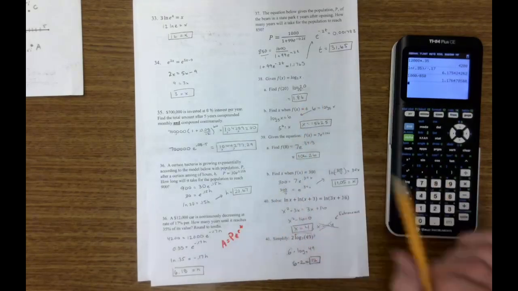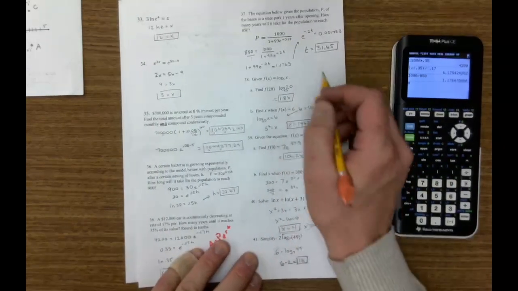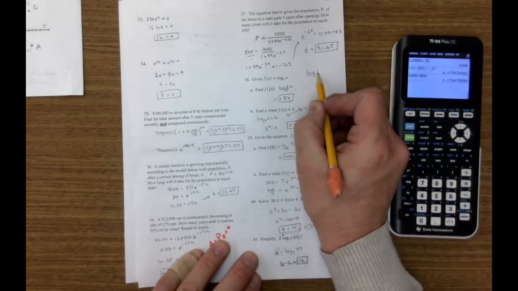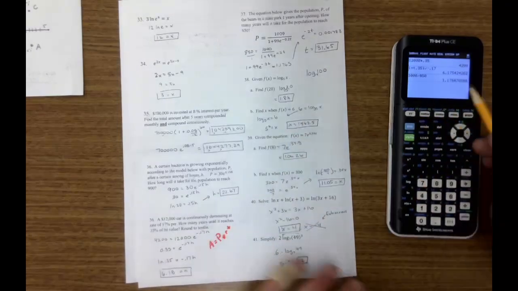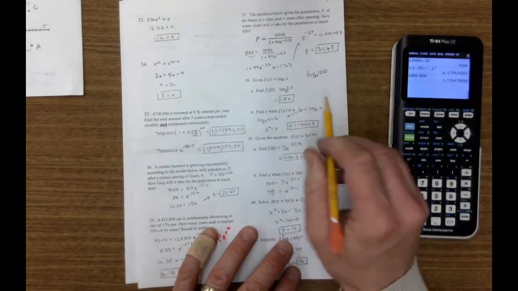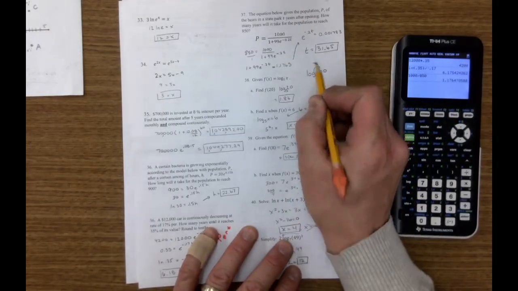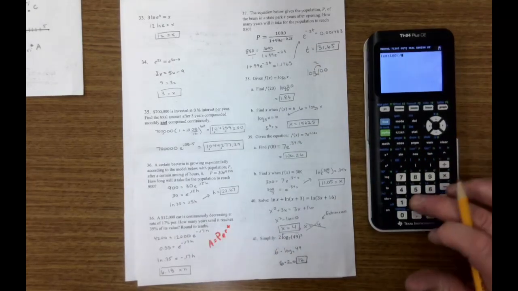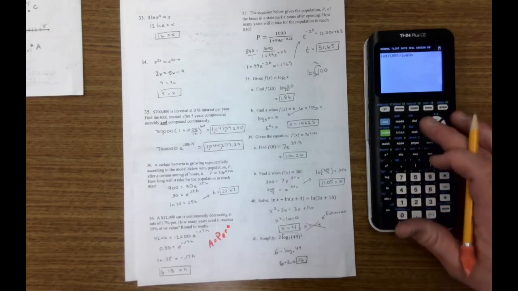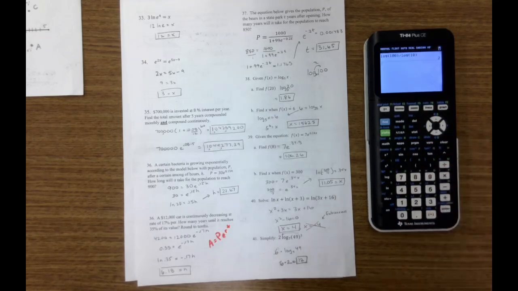38. You need to make sure you know this change of base. Let's say I have this problem here. Well, everybody knows the answer to this is 2, right? Because it takes an exponent of 2. But if you didn't know that, you could just go the log of 100 divided by the log of 10. That will also give you 2.